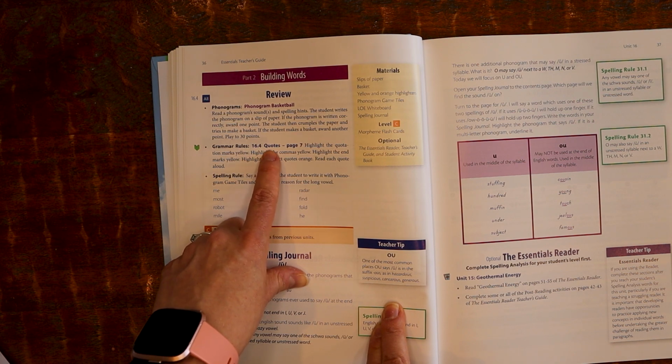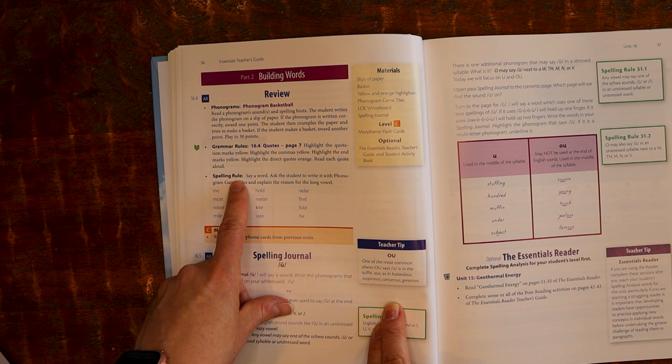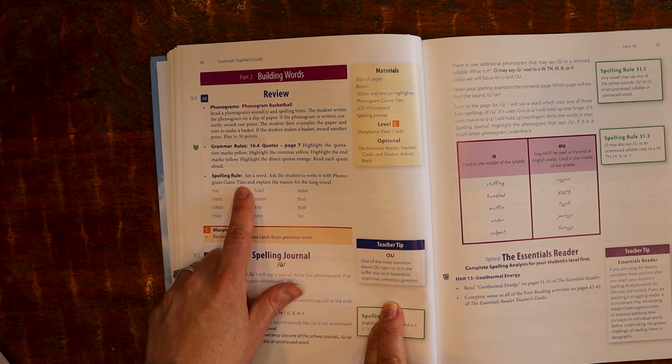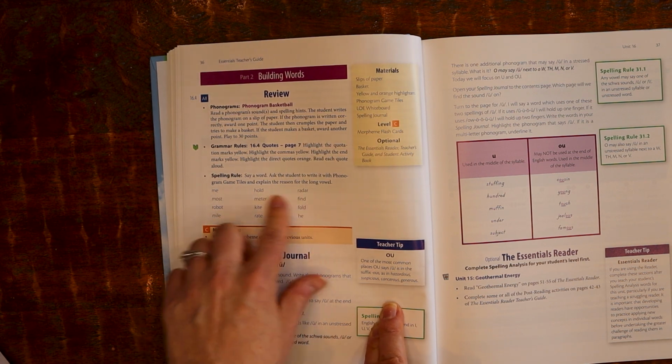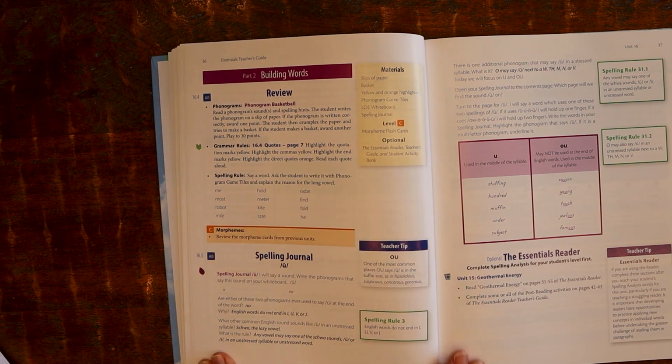So I'm not sure when the students learned about quotes, but they're reviewing that, and then some spelling rules. So it says, say a word, ask them to write it with the tiles. Oftentimes I just use a marker and the whiteboard, and explain the reason for the long vowel. So remember there's 3 different rules they could use, and so they'd have to go through that.